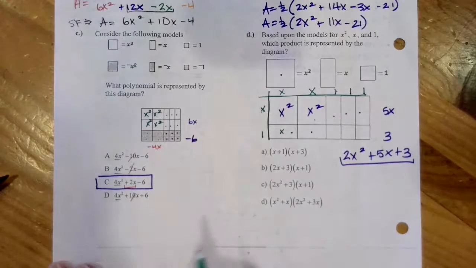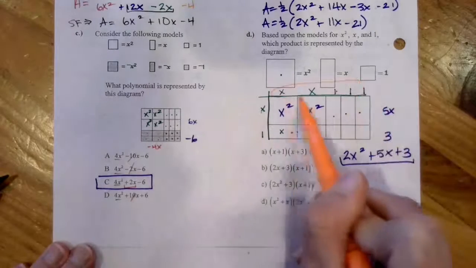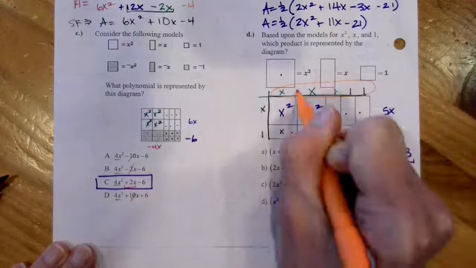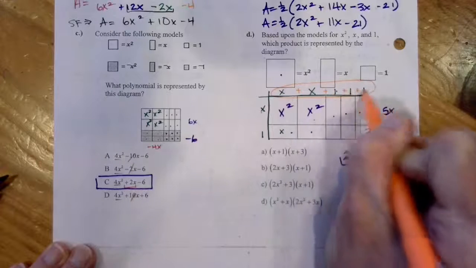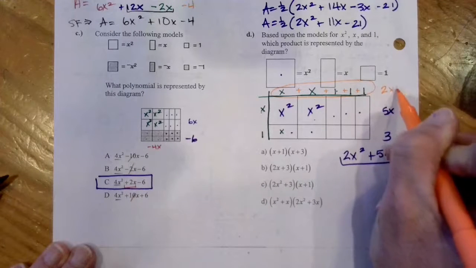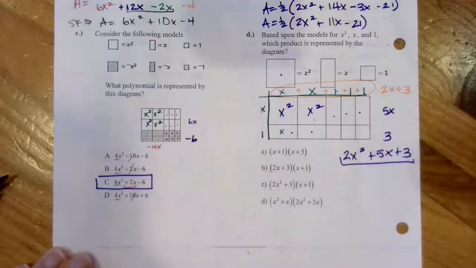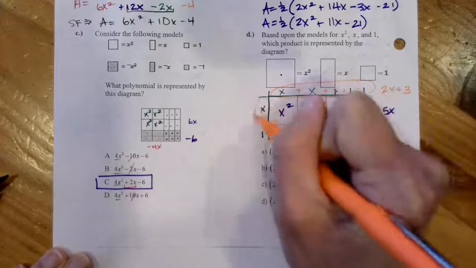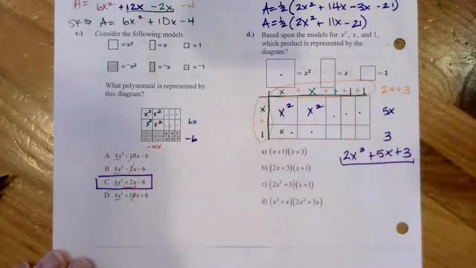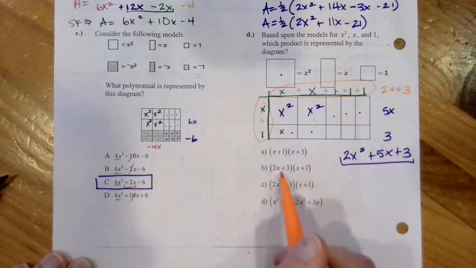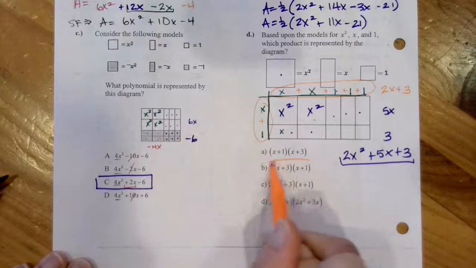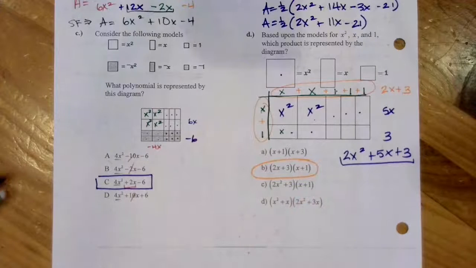So if you look at what I have here, if each of these were added together, that gives me 2x plus 3. If each of these were added, that gives me x plus 1. 2x plus 3 times x plus 1. There's my answer. All right, good job. Keep working.